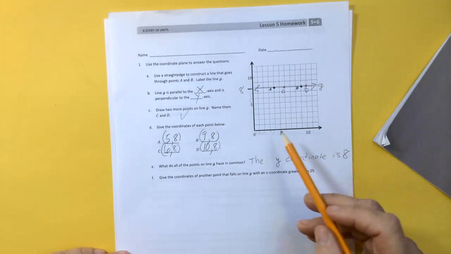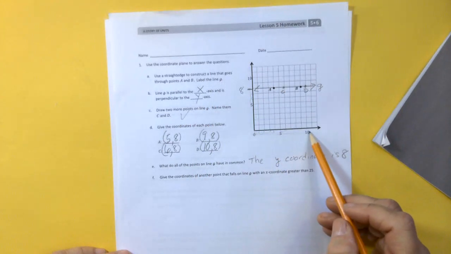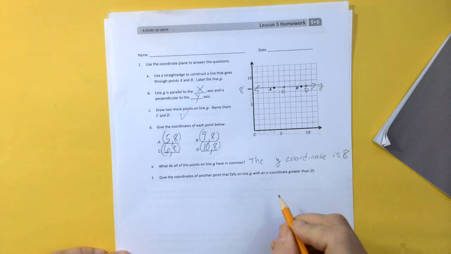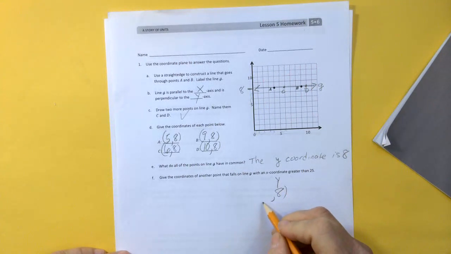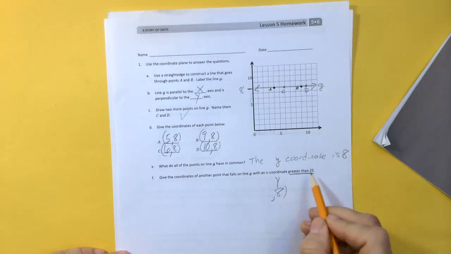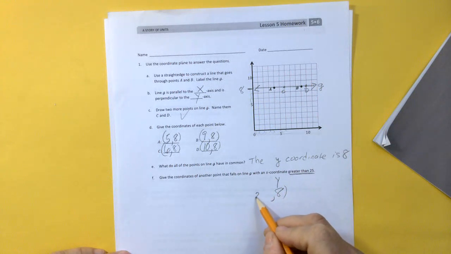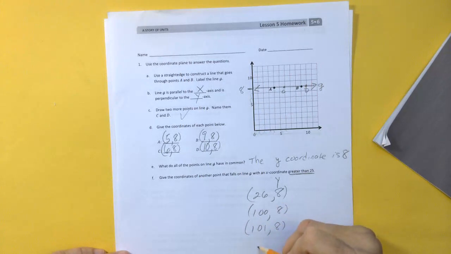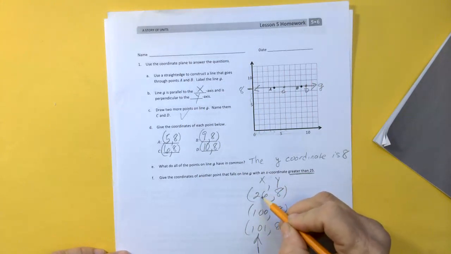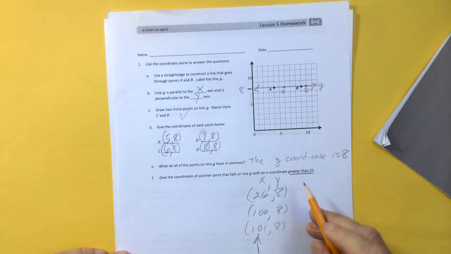So we have x-coordinates right now that are only 10, whatever. We can pick anything. We know the y-coordinate has to be 8. So we can pick anything greater than 25. I'm just going to make it simple and pick 26. You could have 108, 8. You could have 101, 8. Anything as long as the x-coordinate is larger than 25.